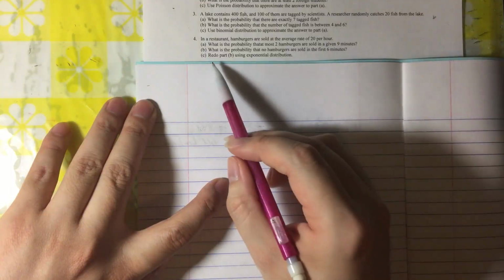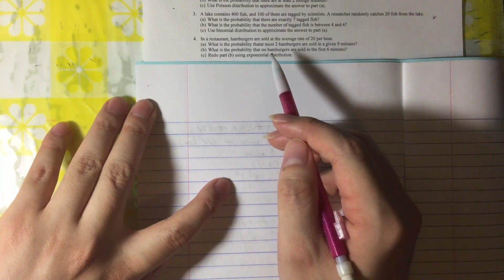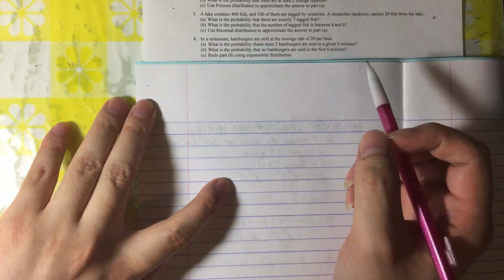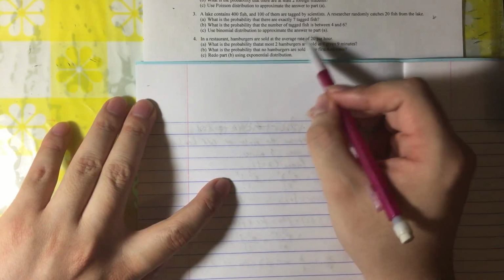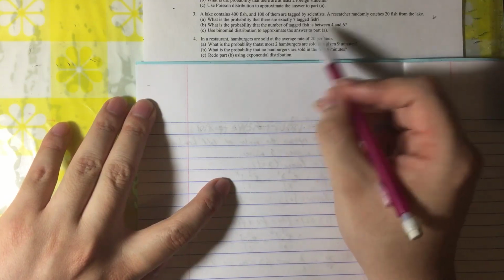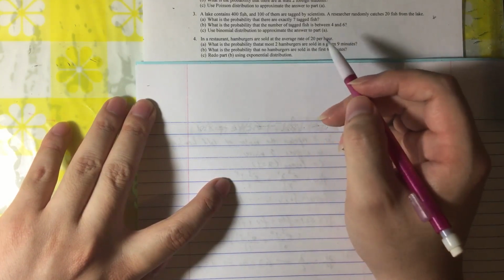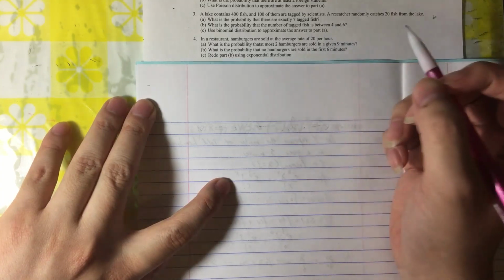Part C. Redo part B using the exponential distribution. If we try to use the exponential distribution, we must know the average waiting time for the occurrence of an event. Consider selling a hamburger an event. Here the event occurs 20 times per hour on average. We try to find out how long we have to wait for the occurrence of one event.